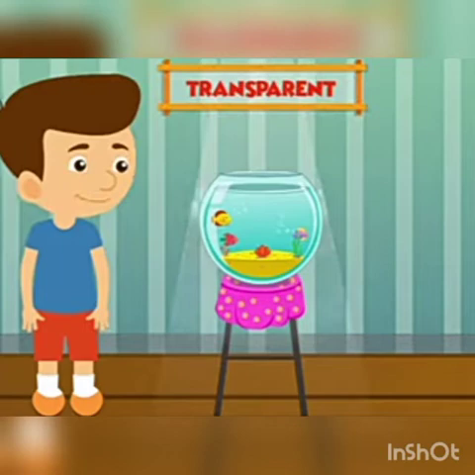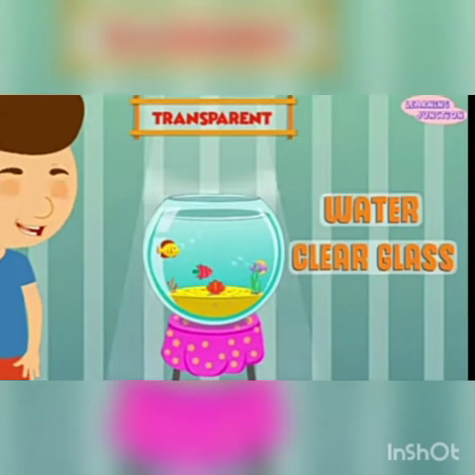Here you can see the transparent pot, where you can see everything inside the pot, and it will be easy to identify each and everything in a transparent object. The light can pass through it.